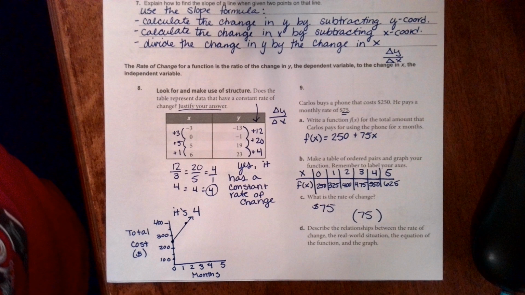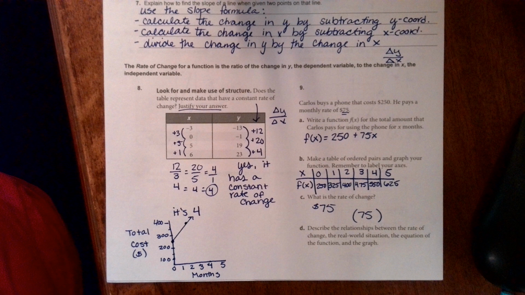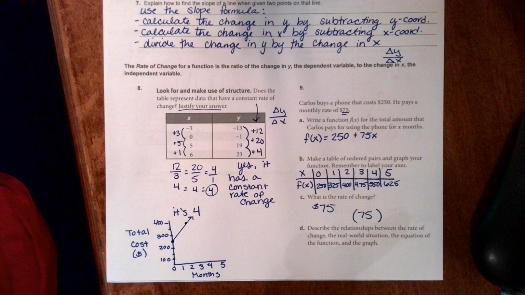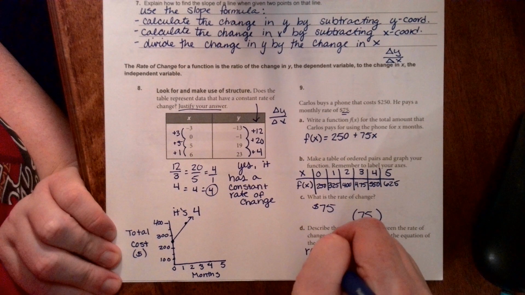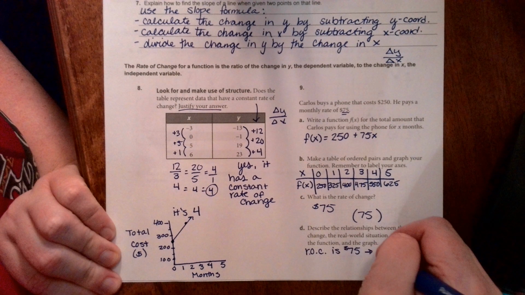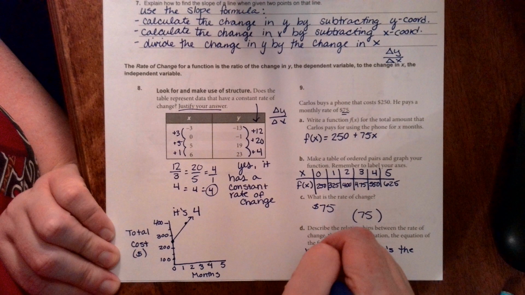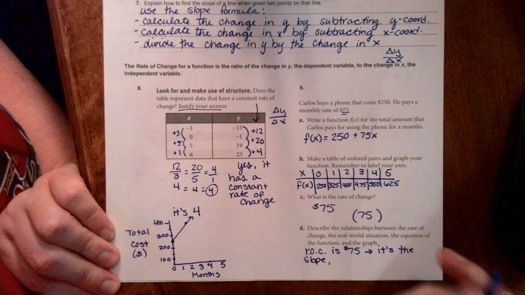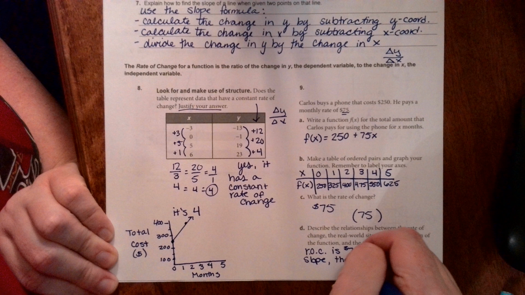Okay, D, describe the relationships between the rate of change, the real world situation, the equation of the function, and the graph. Okay, so the rate of change, I'm going to do ROC, is $75. It's the slope of the graph. For the real world situation, that's the monthly rate.